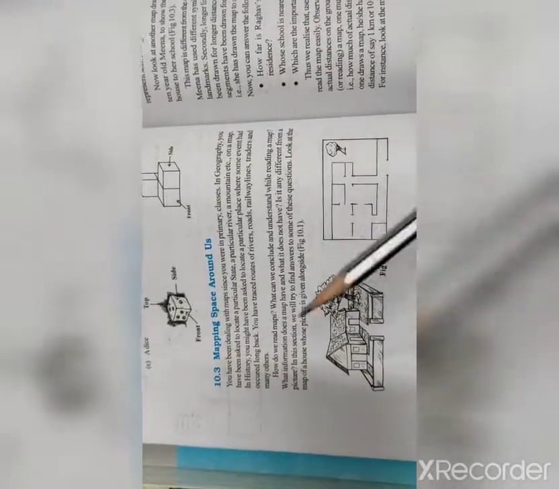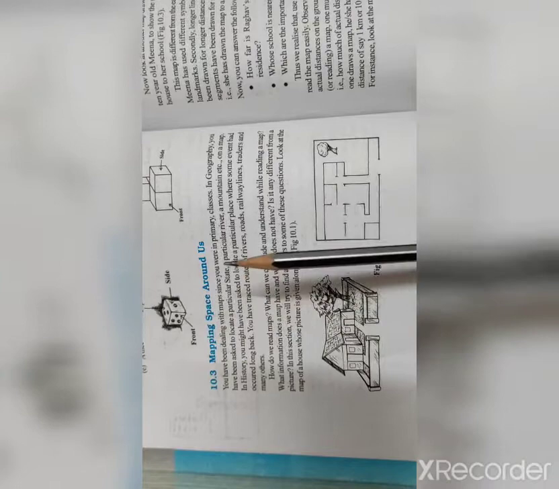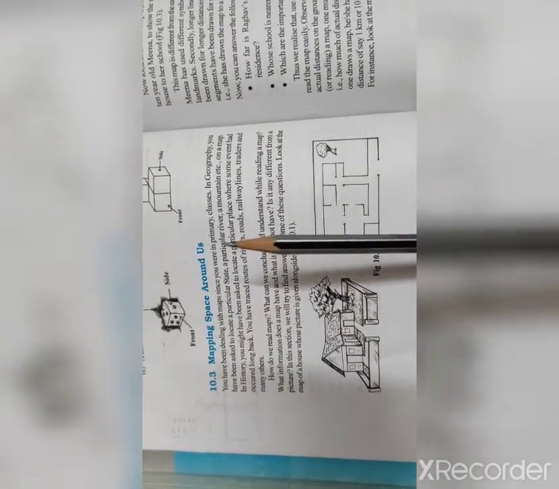8th standard students, let us start from page number 160, Mapping Space Around Us. You have been dealing with maps since you were in primary classes. Now you are in upper primary, but you have already seen maps. In geography, you have been asked to locate a particular state, a particular river, a mountain. You have already done this on a map, children.